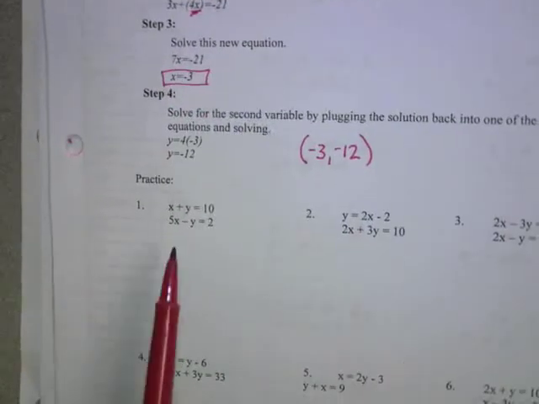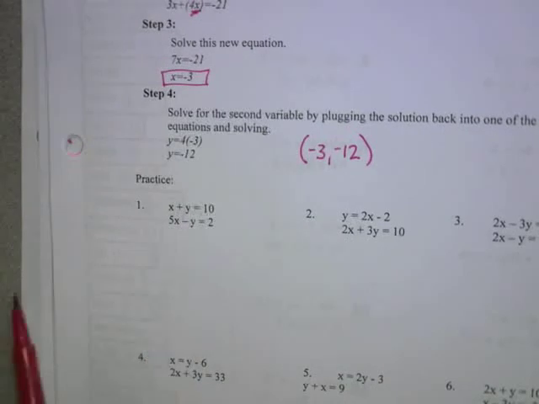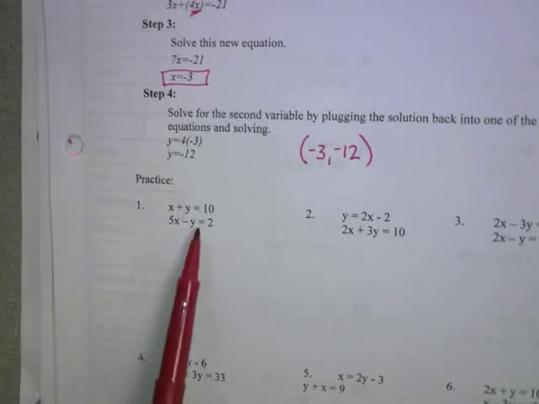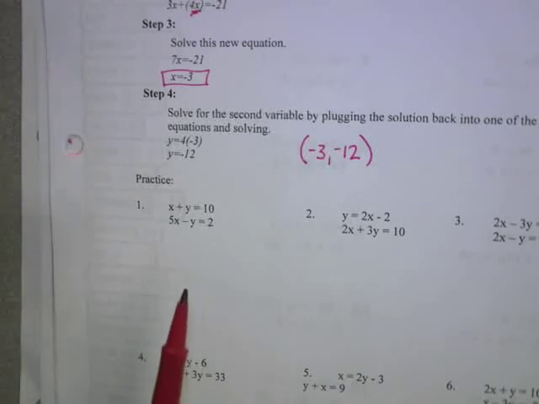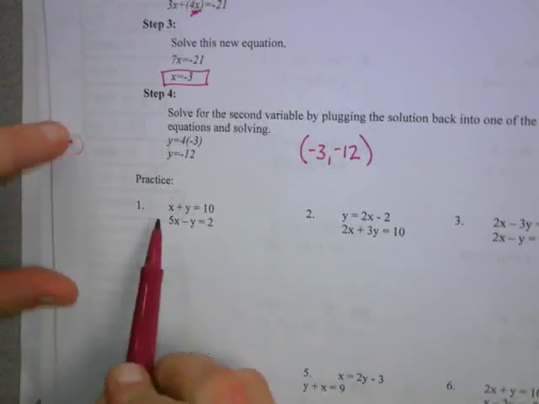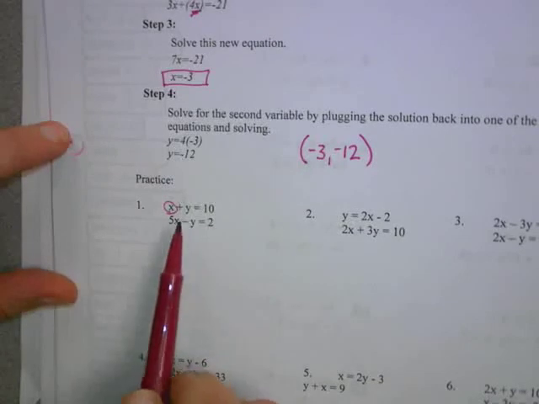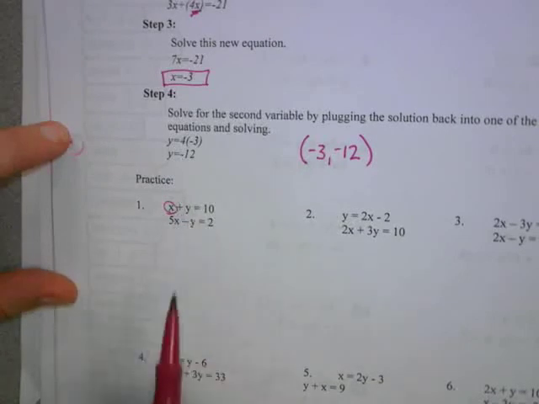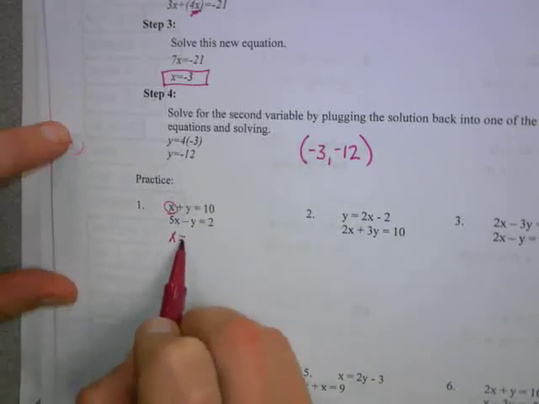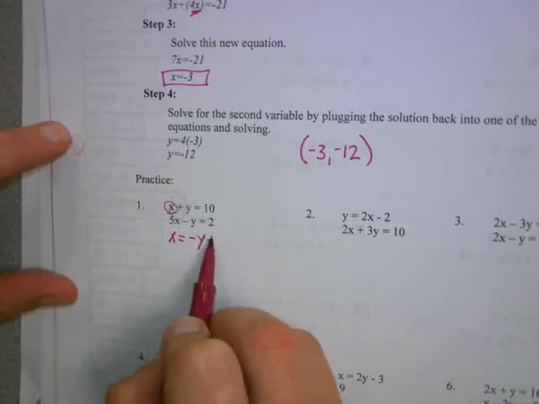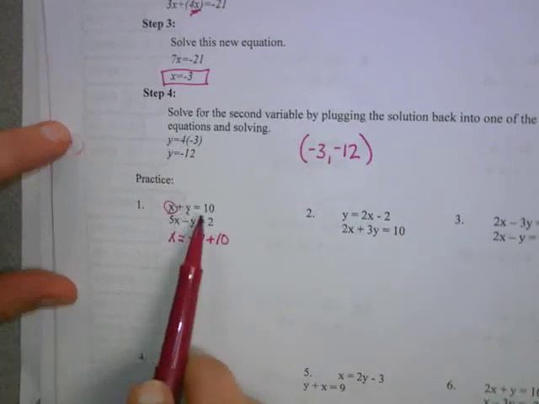So right here, we have a system, x plus y equals 10, and 5x minus y equals 2. So we need to get one variable, like it said in step 1, one variable by itself. I'm going to get x by itself just because I want to show you that you can do it either way. In doing so, I would subtract y to both sides. So my new equation is x equals negative y plus 10. I subtracted that y to both sides.